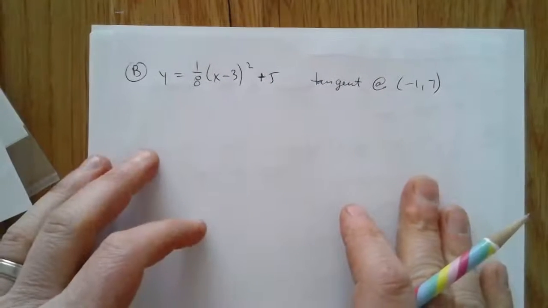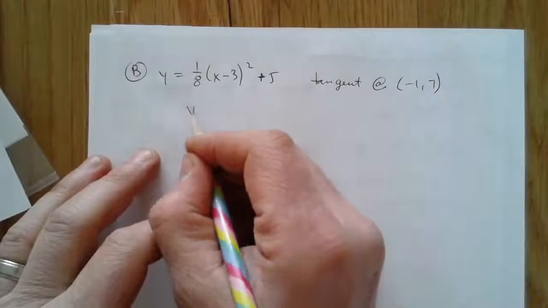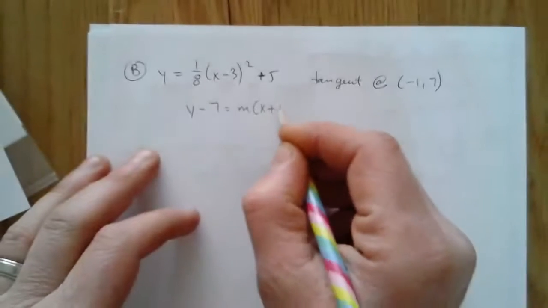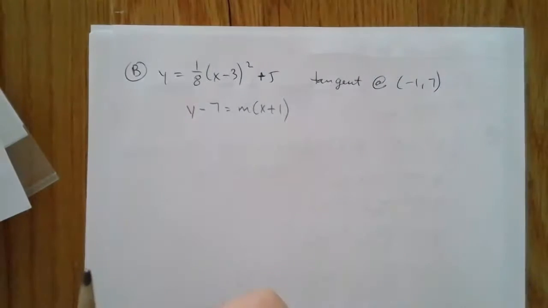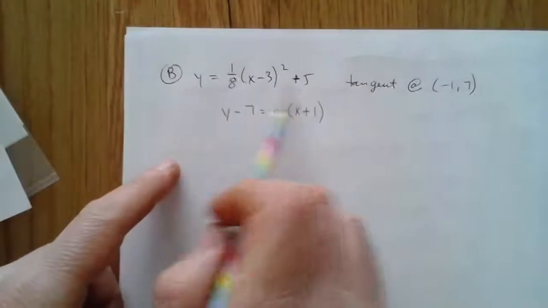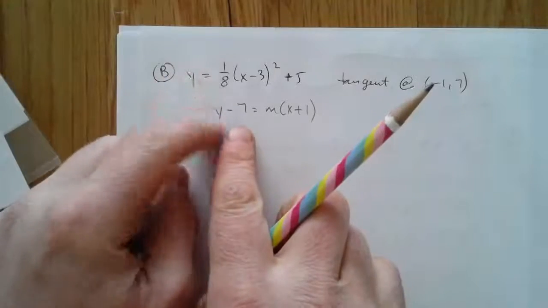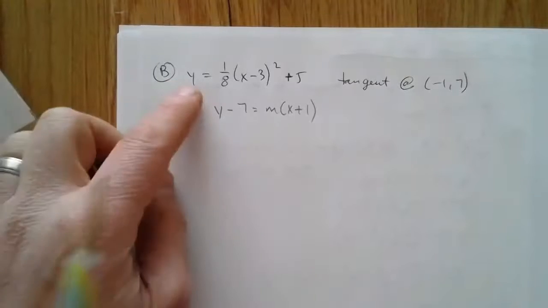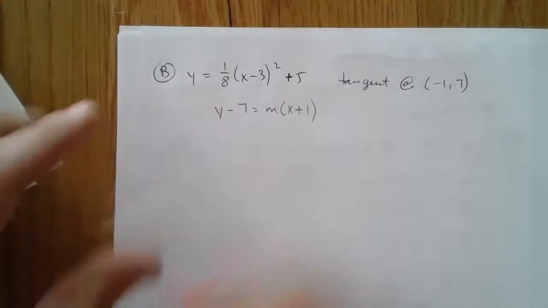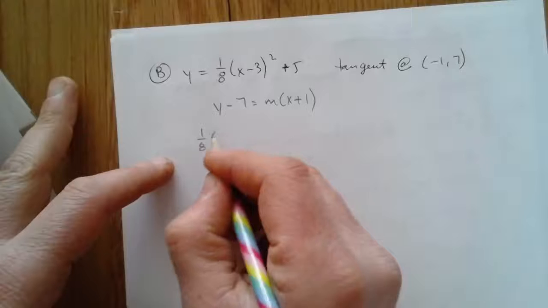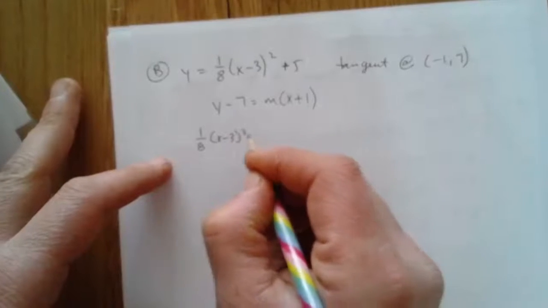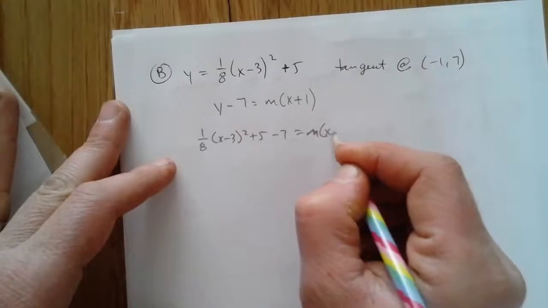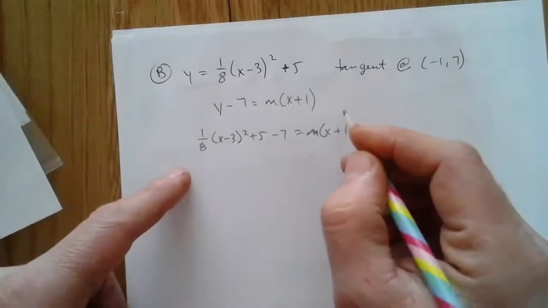Okay, so first thing, I know I'm looking for an equation, I'm looking for a line. I know that the line has to pass through the point -1, 7, so there's my point. This is the given condition. Remember that this and these lines have to have a common point. We're looking for the common point as the solution. So since it's solved for y, I'll replace that with y. So I'll have 1/8 (x minus 3) squared plus 5 minus 7 equals m(x plus 1) for myself.